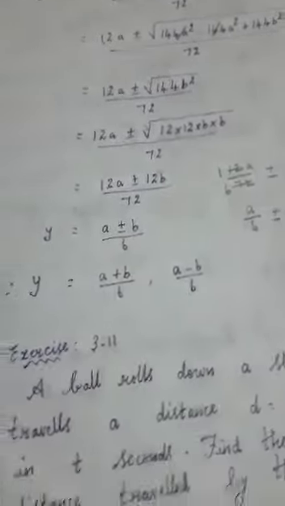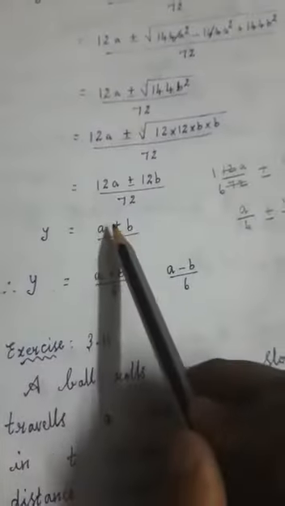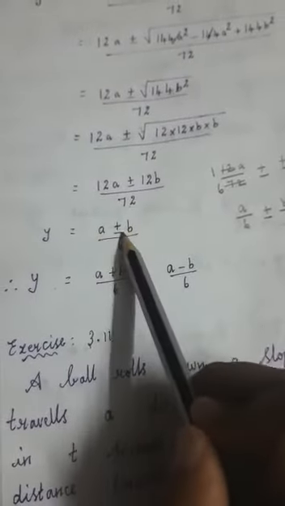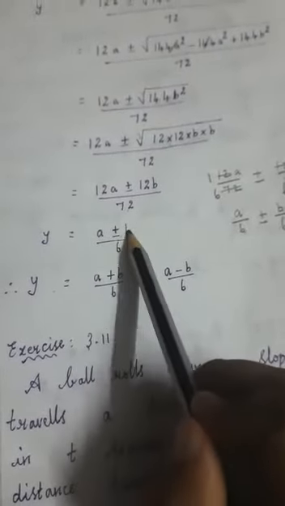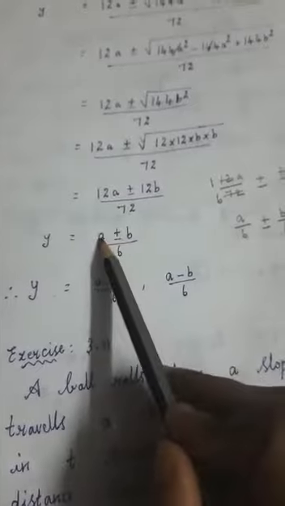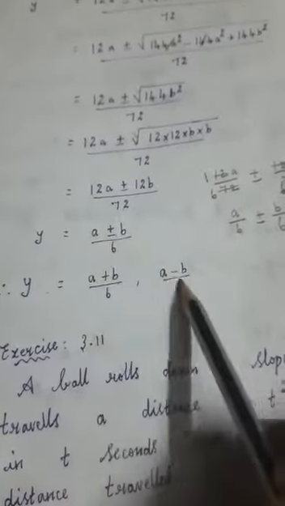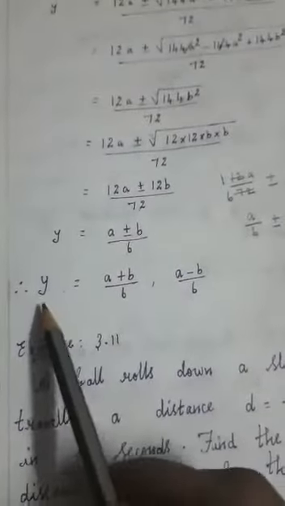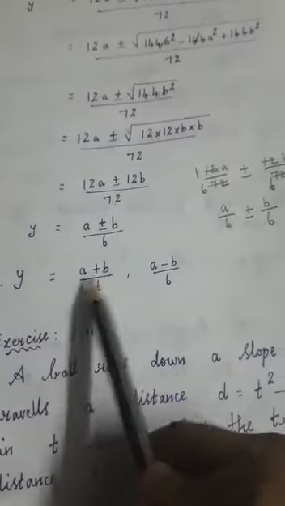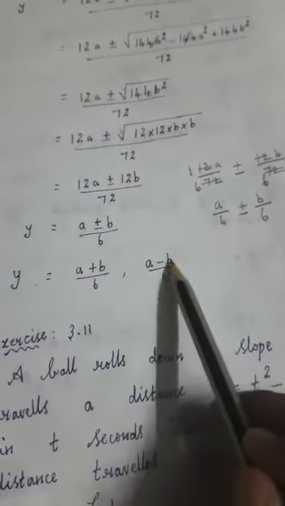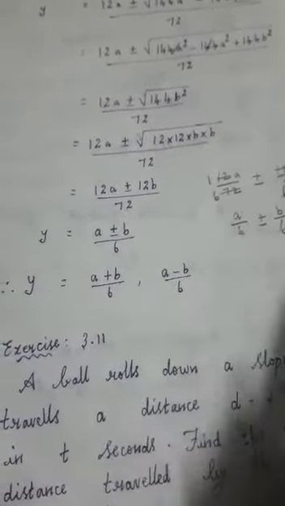This can also be split and written: y is equal to plus b is possible, minus b also. So how can we write? A plus b divided by 6 comma, the next one a minus b divided by 6. So what is the answer for this one? y is equal to a plus b divided by 6 comma, the next one a minus b divided by 6. That is the answer. Okay, thank you.